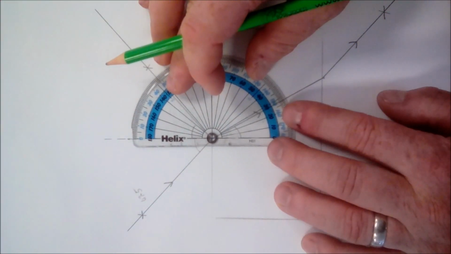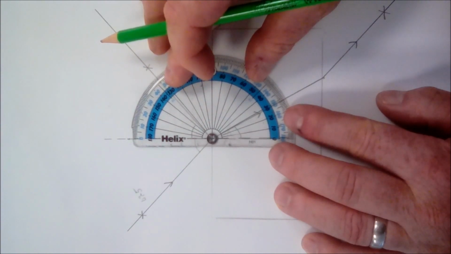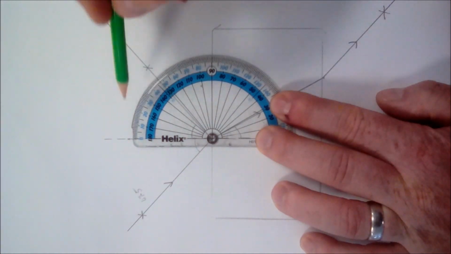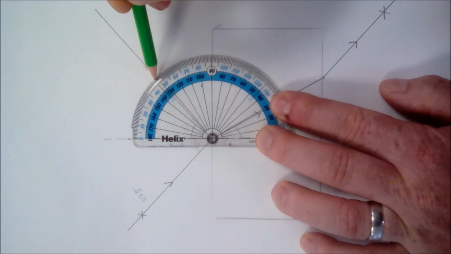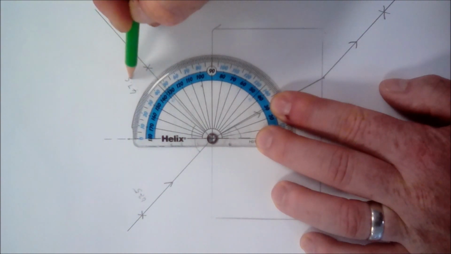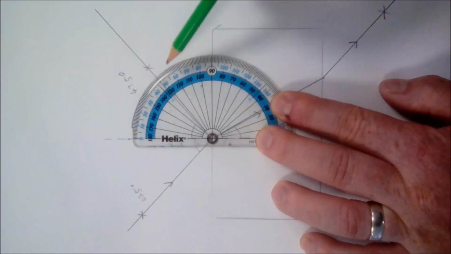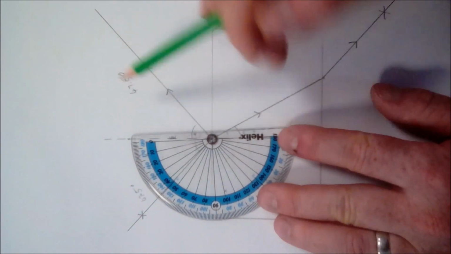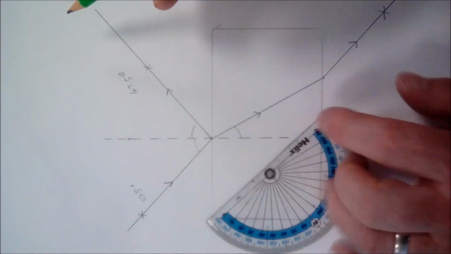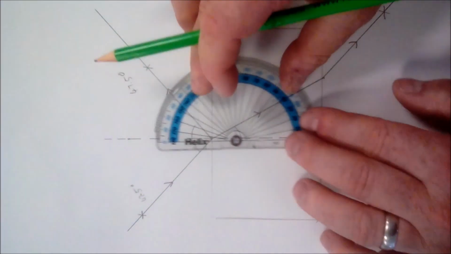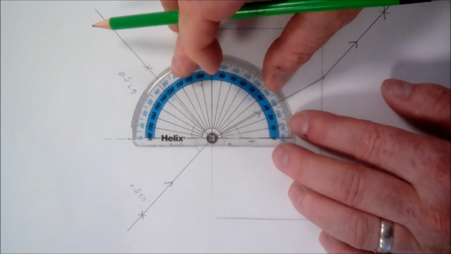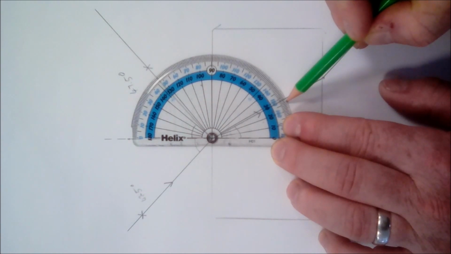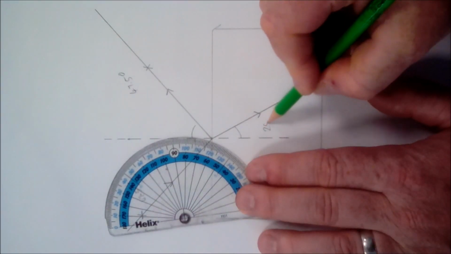Turn our protractor 180 degrees, and we can measure now the angle of reflection, 45, 46, 47.5 degrees. Notice I used the outside scale when it was this way round, and the inside scale when it was this way round. We now want to measure our angle of refraction. There's 25, 26, 27, 28 degrees.